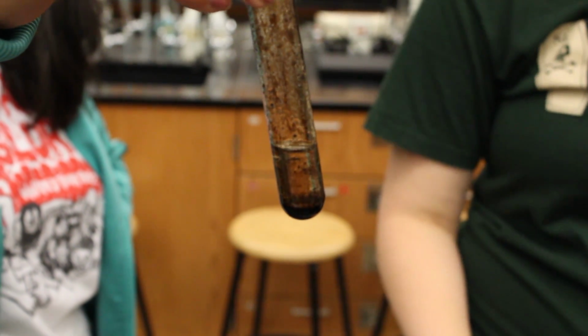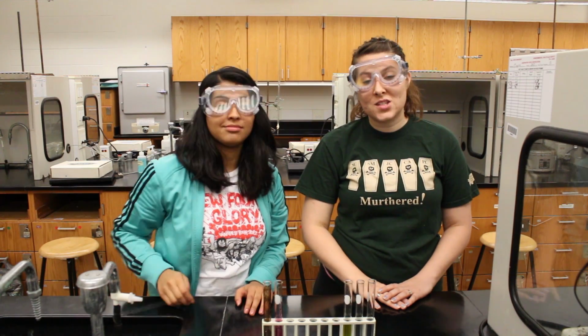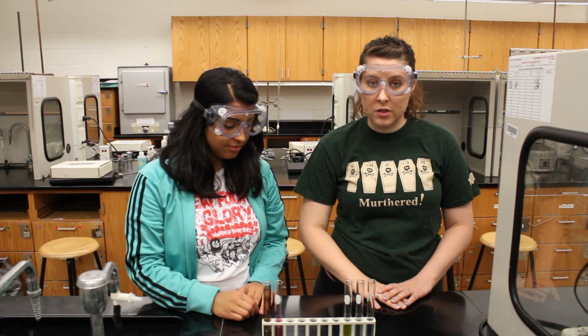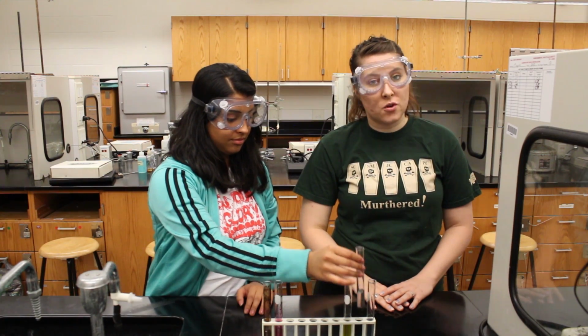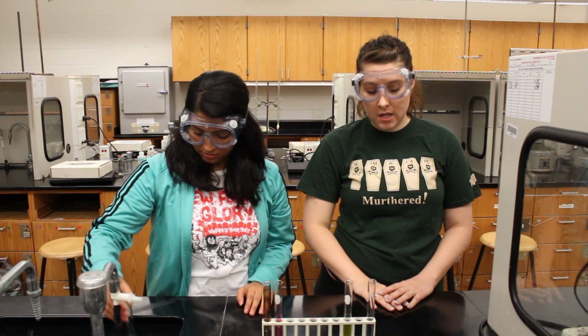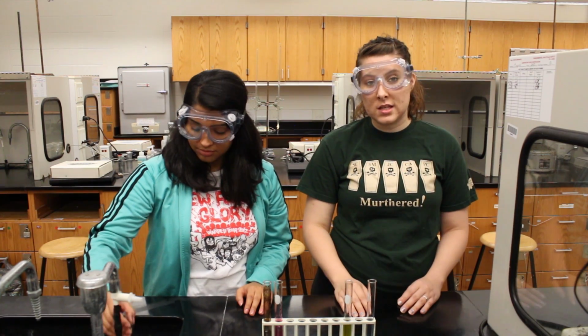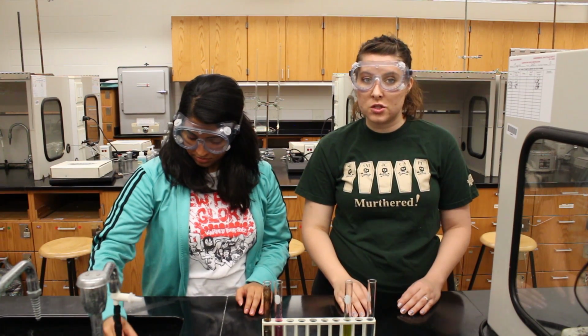Not a pretty sight. When using the potassium chromate, you'll have to add sulfuric acid, so be very careful. If you get any on your hands, be sure to wash your hands immediately. Now, you'll know if the solution's undergone oxidation because the yellow color of the chromate ion will change.